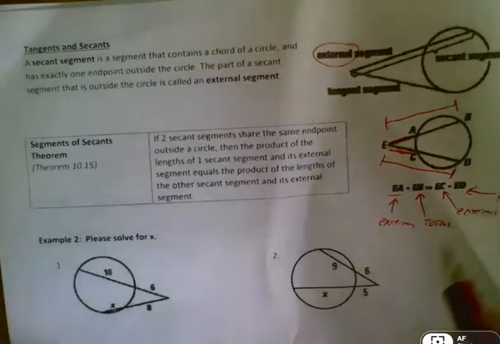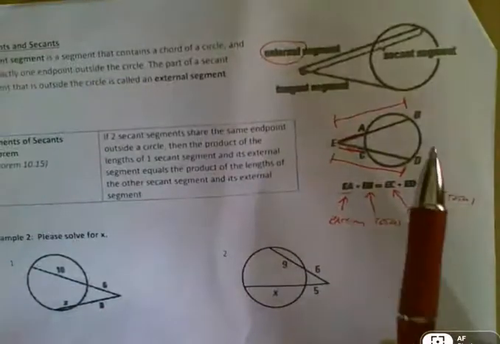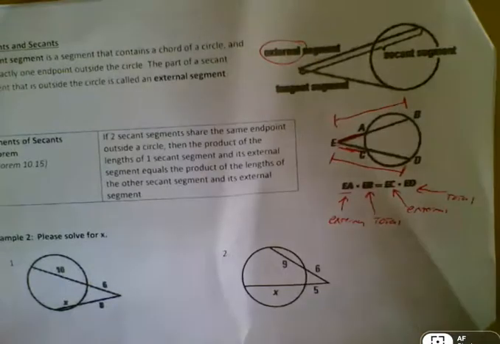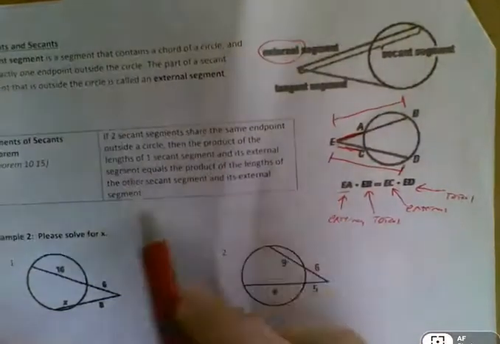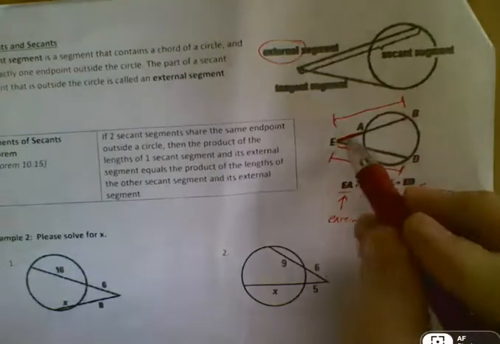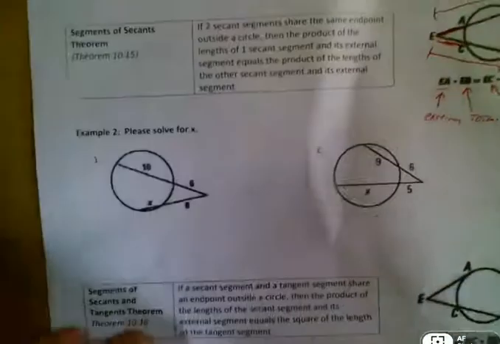If you could just remember external times total, that'll not only help you with this case, but it'll also help you with the last case, which we'll get to next. All this basically means is when you have a secant-secant connection, then the external times the total equals the external times the total for each secant. Alright, let's see how that works in action.